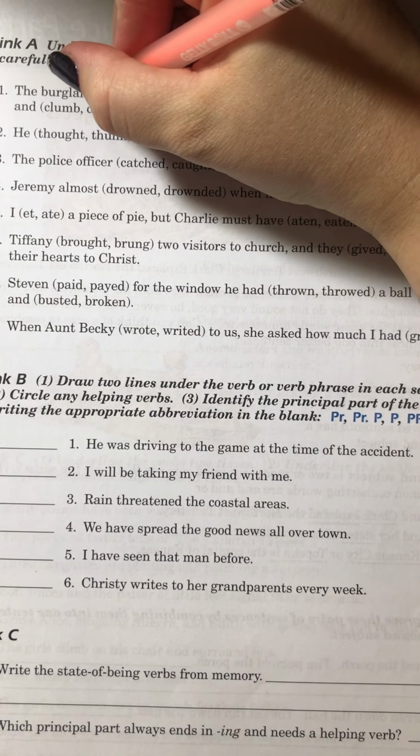But mainly what I want you to do is to underline those verbs, circle those helping verbs, and then later, if you have trouble, we can discuss the principal part. But focus on these 2 rules.